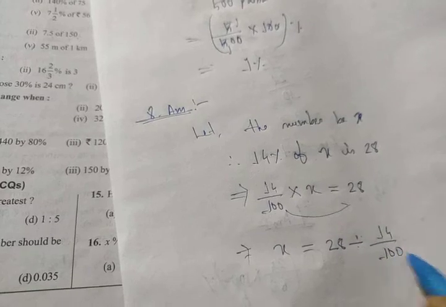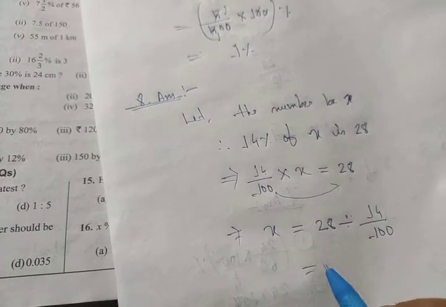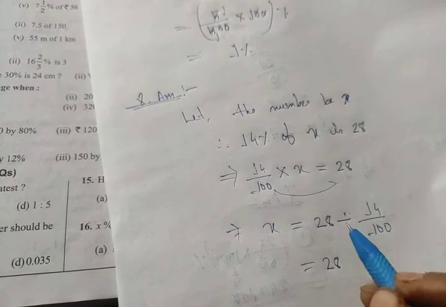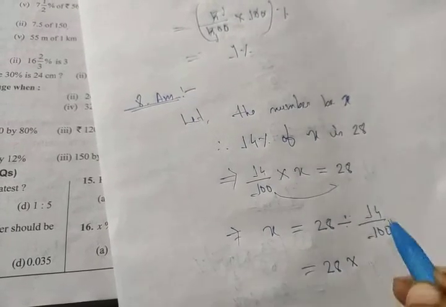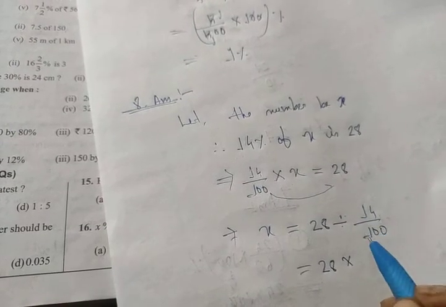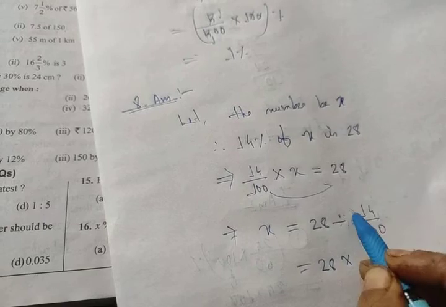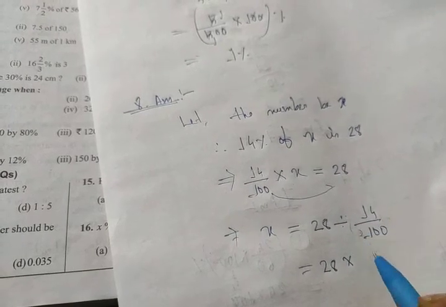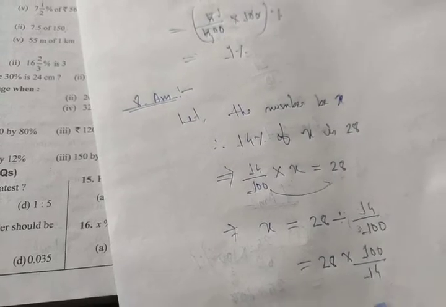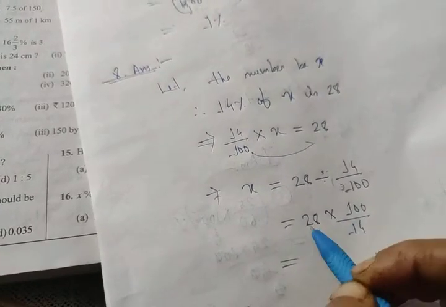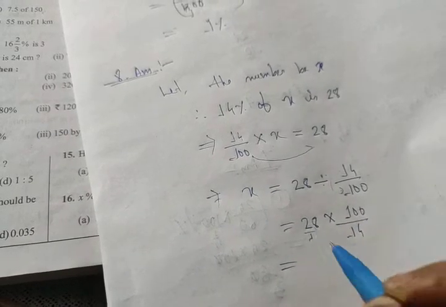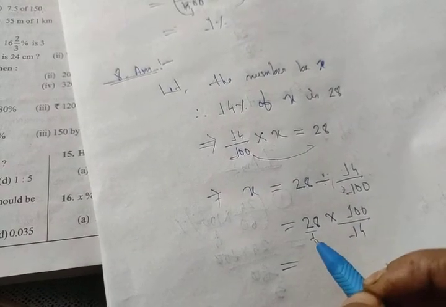14 by 100. Therefore 28, how can we divide in fraction? Division will become multiplication and this term will get inverted. That means the denominator will become the numerator, the numerator will become the denominator. So this will become 100 by 14. Now multiplication of a whole number and a fraction. There is 1, since only 28, that means 1 is there.